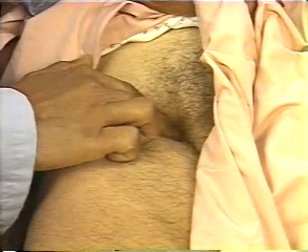Next, palpate the femoral pulse by placing your fingers midway between the anterior superior iliac spine and the symphysis pubis and pressing deeply below the inguinal ligament. Just medial to the femoral pulse, palpate for tenderness of the femoral vein.